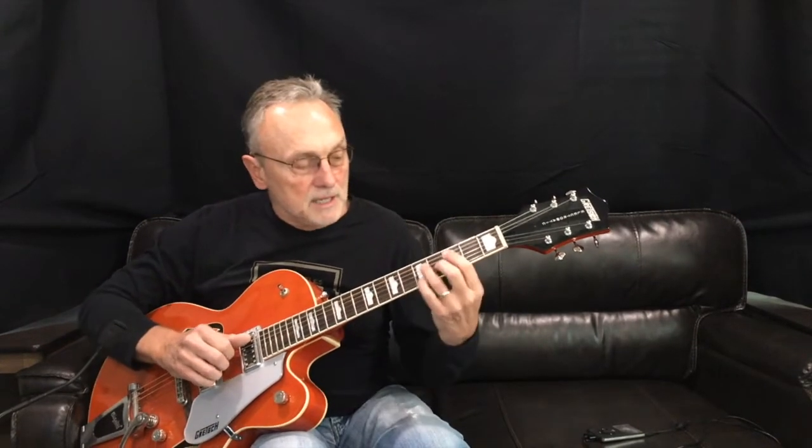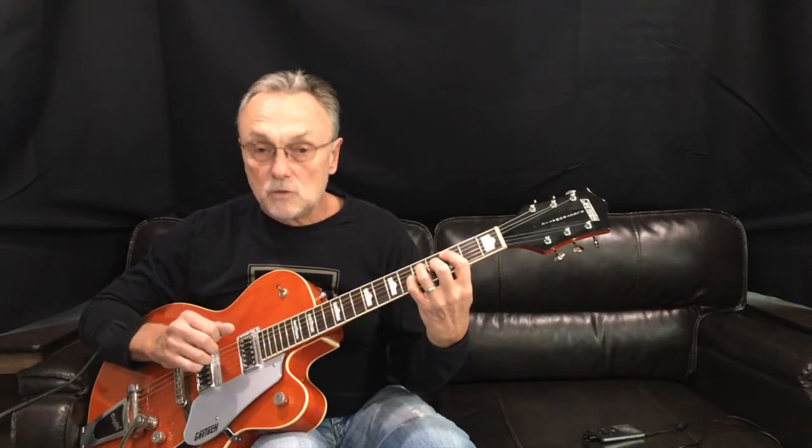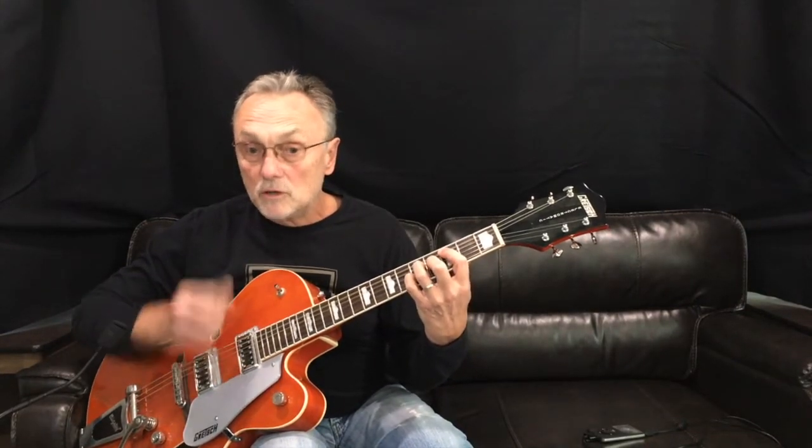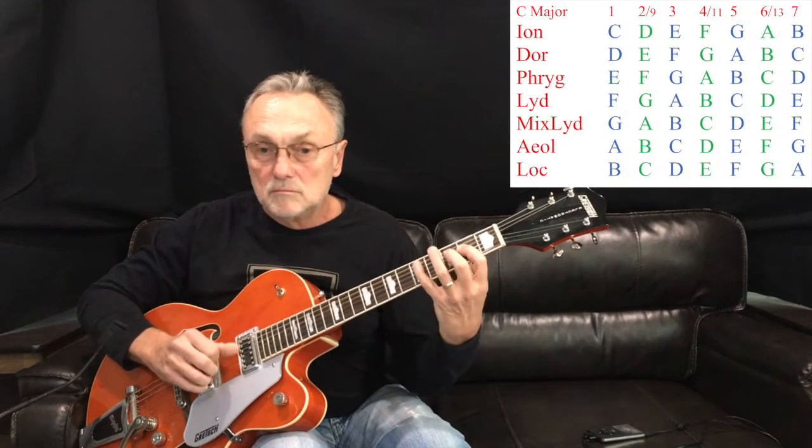Looking at it from those 2 ways, in the first example, it's just C. You're thinking C all the time. That's what I do. I always think C. I'll explain that. If I'm thinking a C major 7 chord as the Ionian mode or the first mode, I'm always thinking of C major.